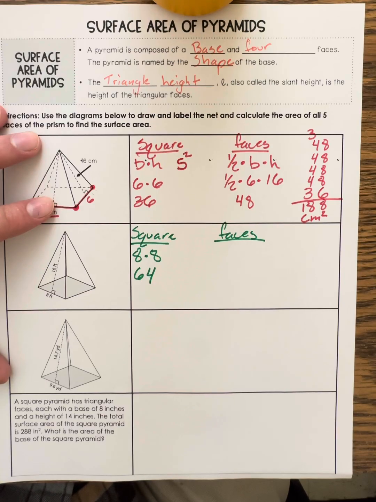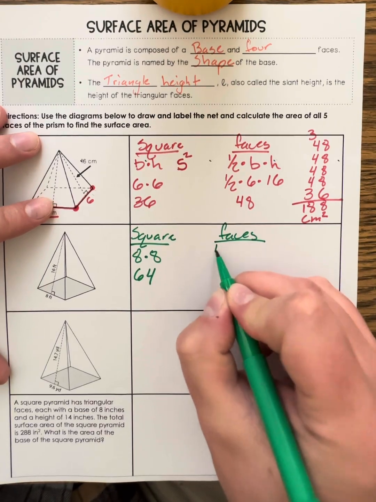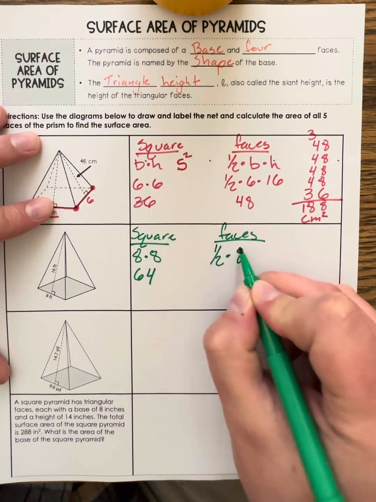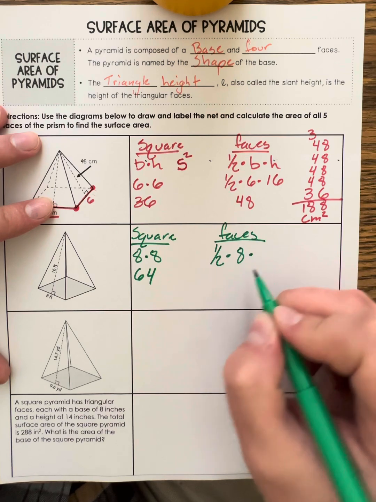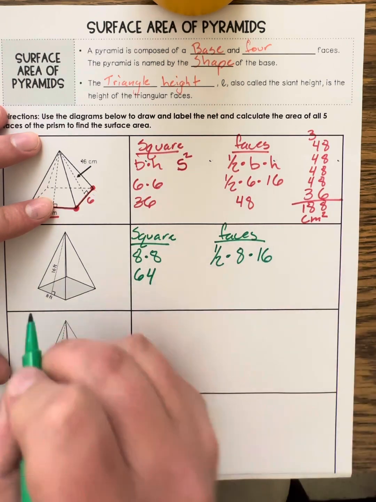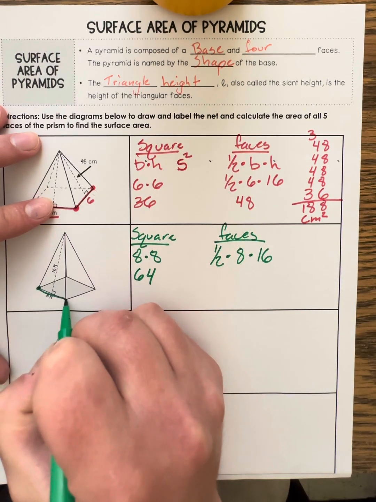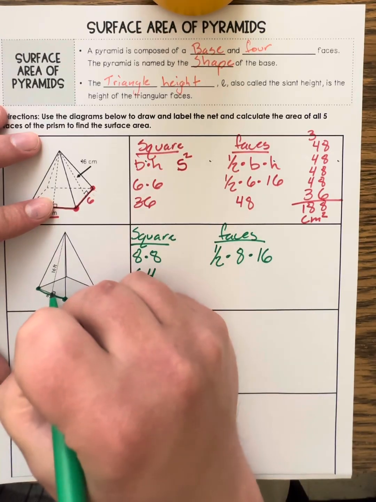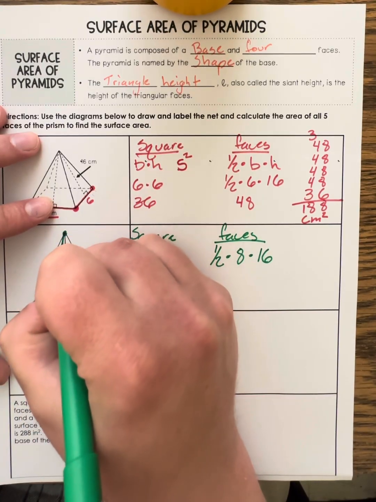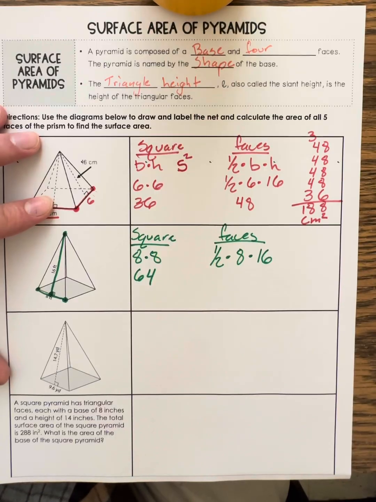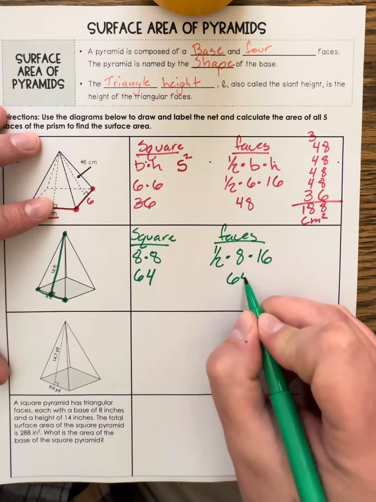And then for my faces, I'm going to do 1/2 times base times height. Height 16. Here's the side for my square. Here's the height of my triangle. 1/2 of 8 is 4. 4 times 16, I believe, is 64.